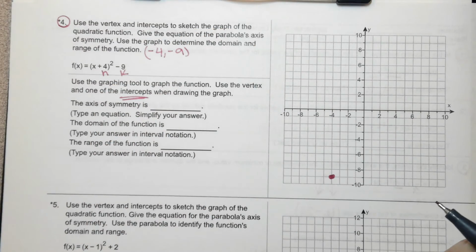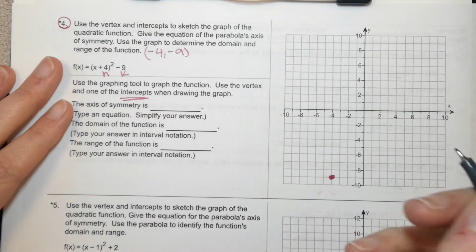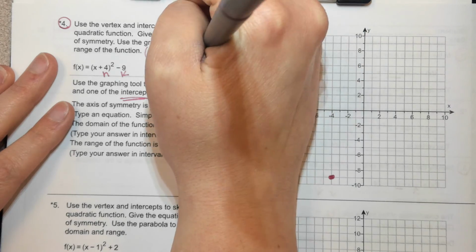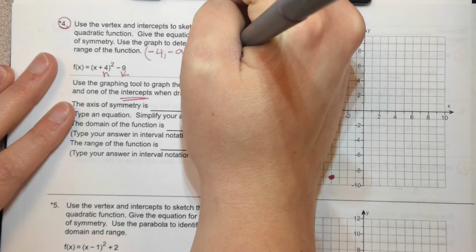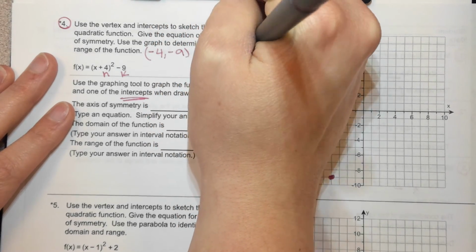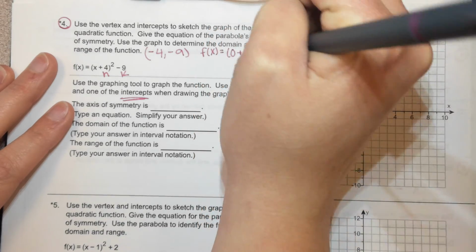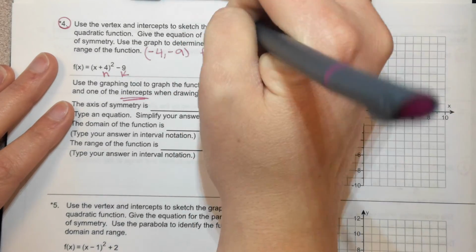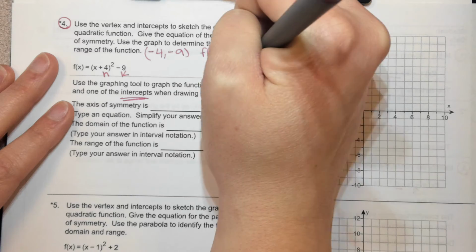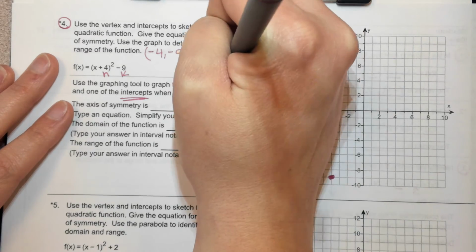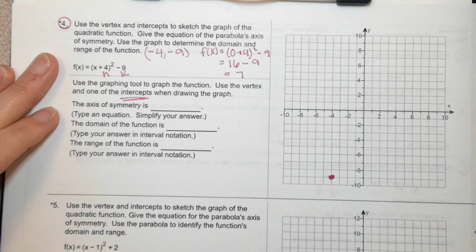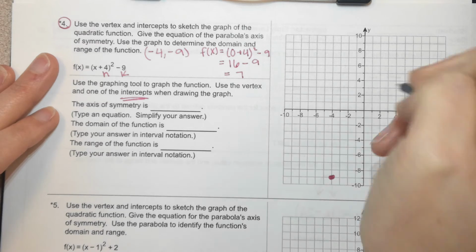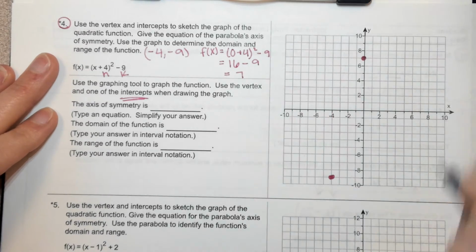We're going to find the y-intercept by plugging in 0 for x. So f of x equals 0 plus 4 squared minus 9, and that gives us 16 minus 9, which is 7. So our y-intercept is 7.